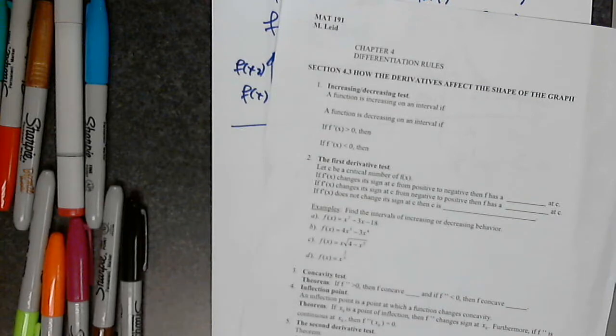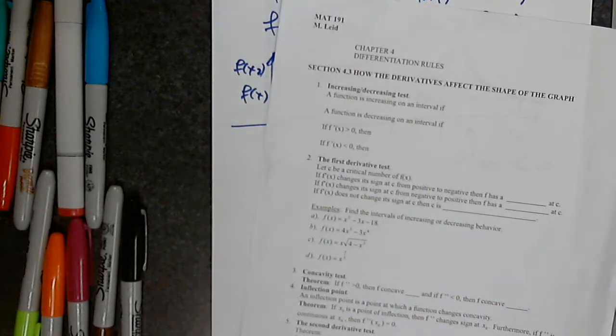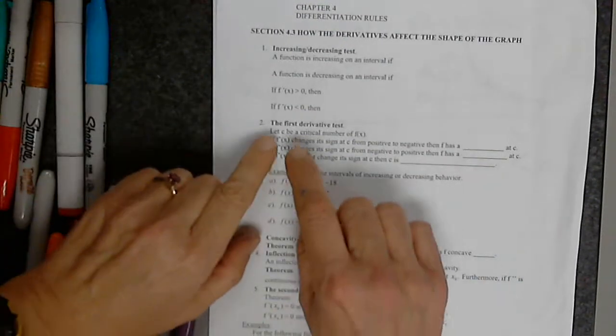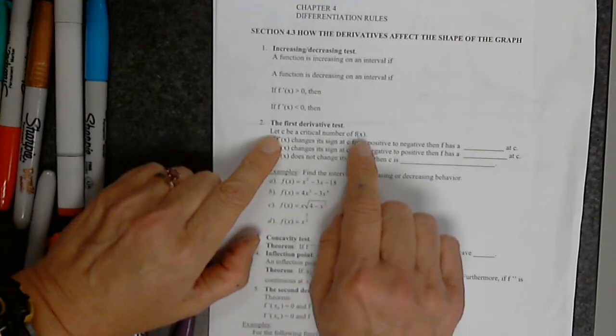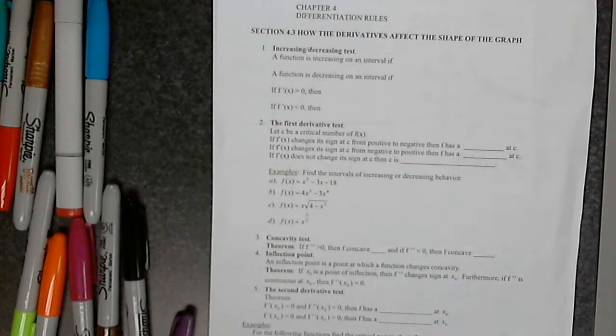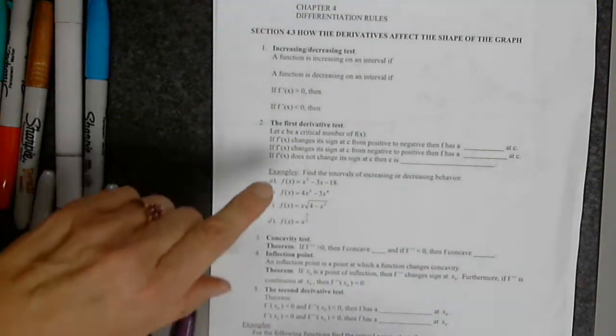We already talked about the first derivative test, but I didn't tell you that that was the first derivative test. Now I'm telling you. So let C be a critical number of f of x. In other words, C comes from solving f prime of x equals 0 or f prime being undefined. So I know it's a critical number somehow.